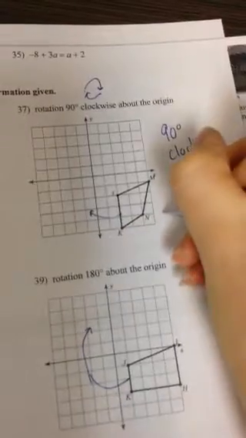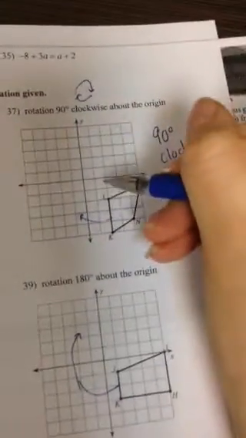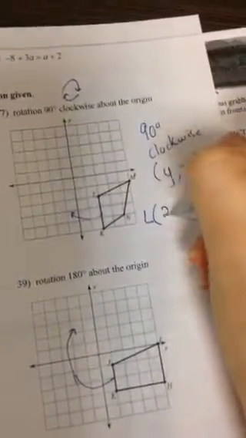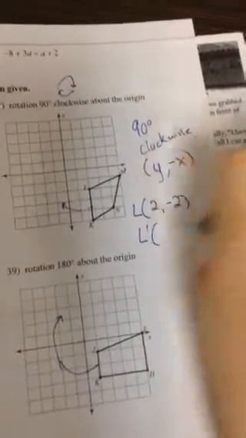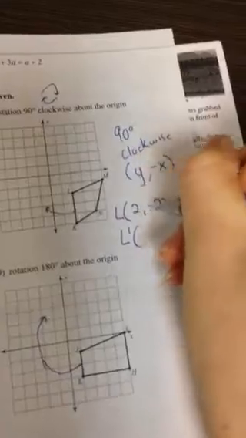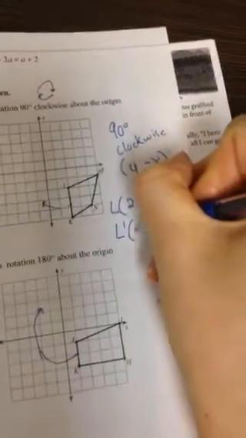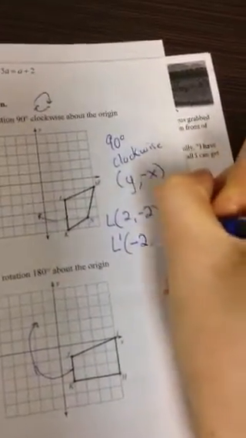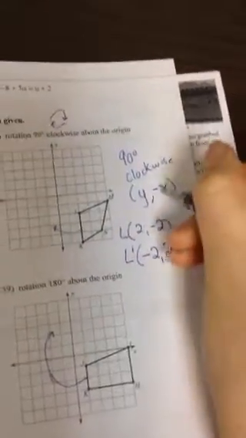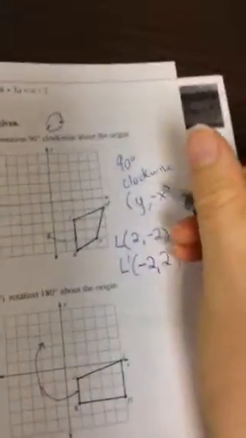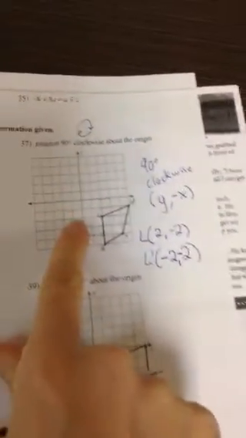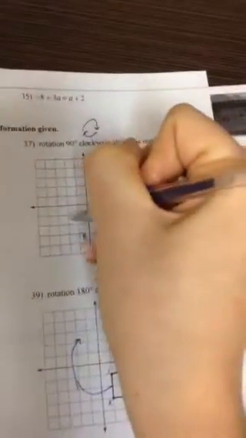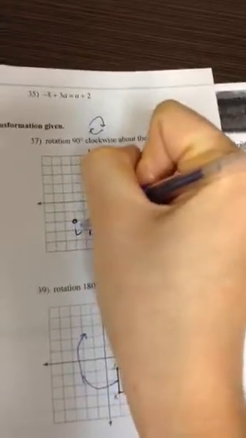So for example, I look at point L. Point L is 2, negative 2. L prime would become, okay, so my X and Y are going to switch. So it becomes negative 2, 2, but then my X also needs to become negative. So L prime becomes negative 2, negative 2.